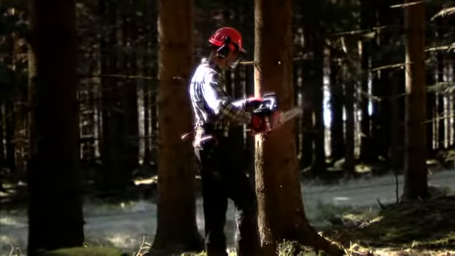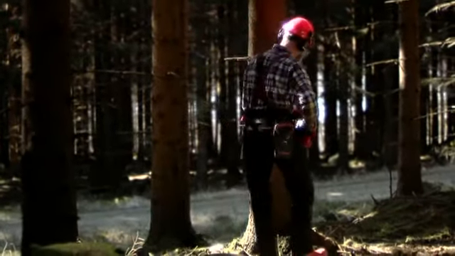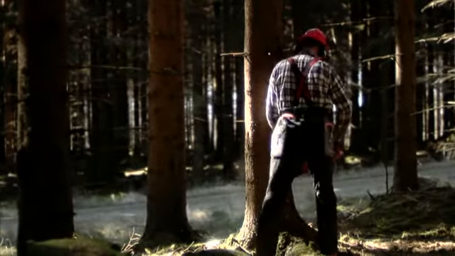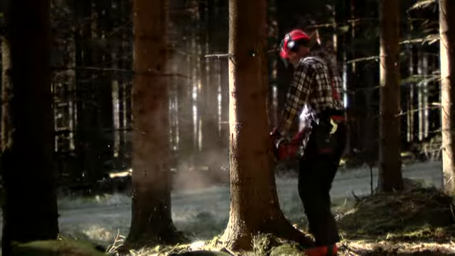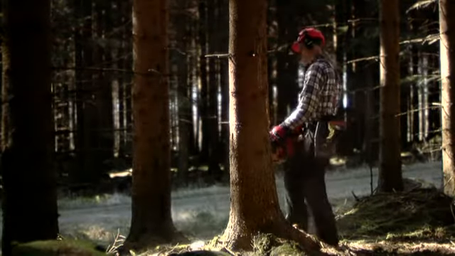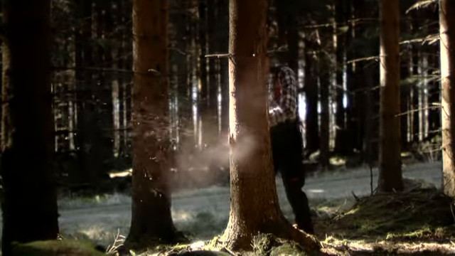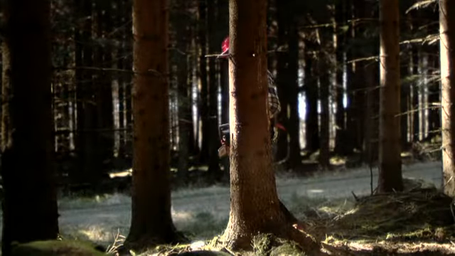Saw off all lower branches that might be in the way, but remember never to saw higher than shoulder height. Once again, do not stand straight behind the saw. Bear in mind the risk of kickback and use the trunk as a barrier between you and the saw.